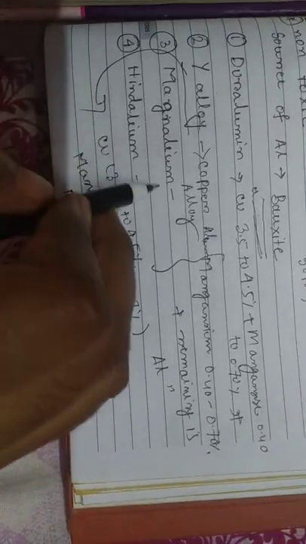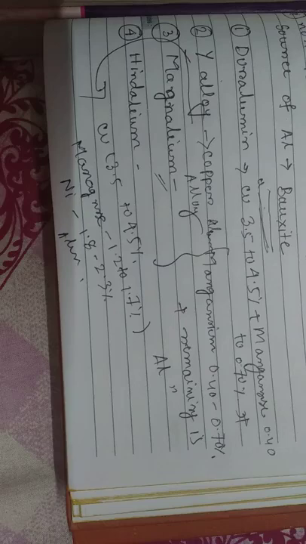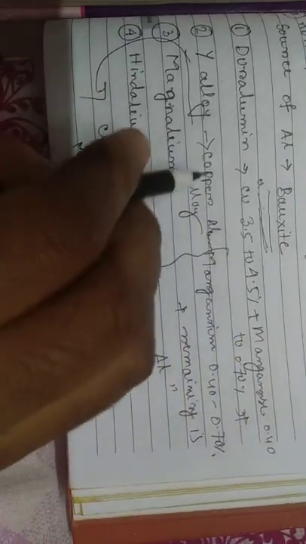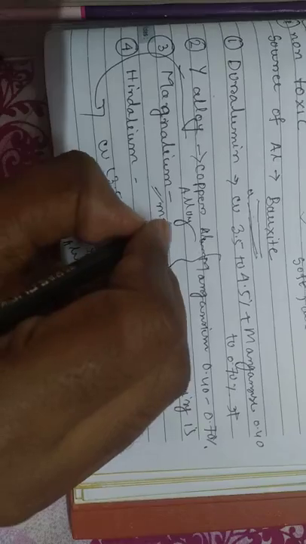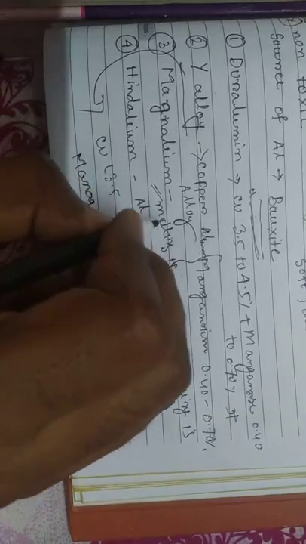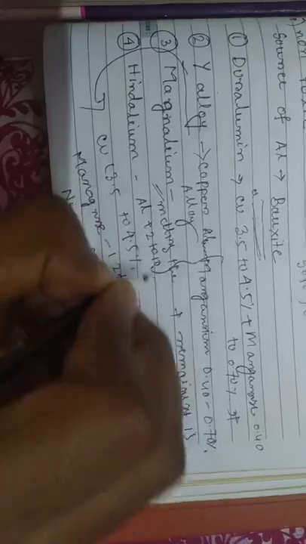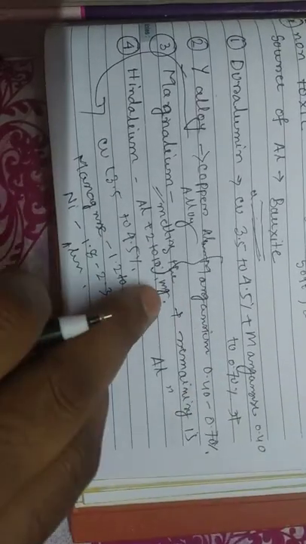The other type of alloy is called magnesium. It is basically made by melting aluminium and mixing together 2 to 10% magnesium. That is called magnesium alloy.